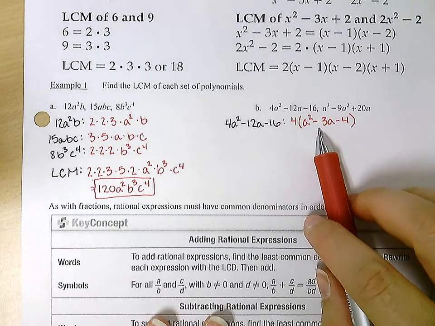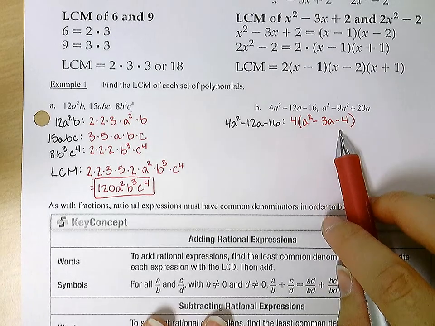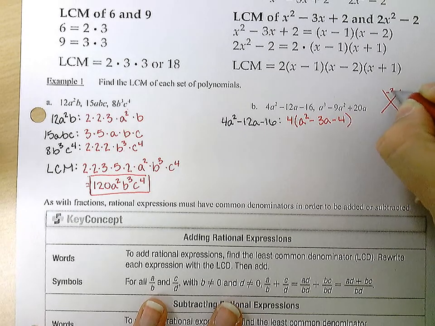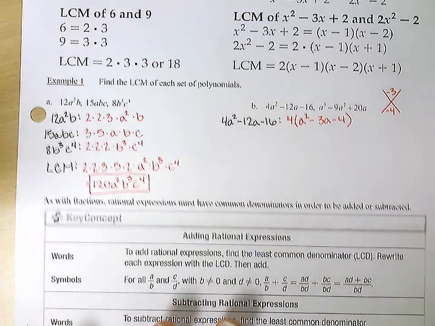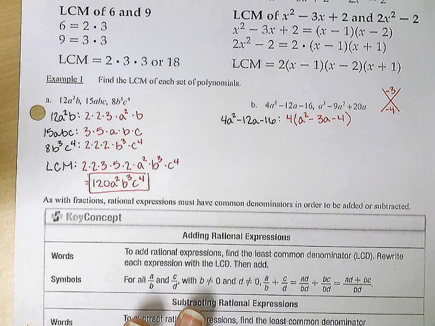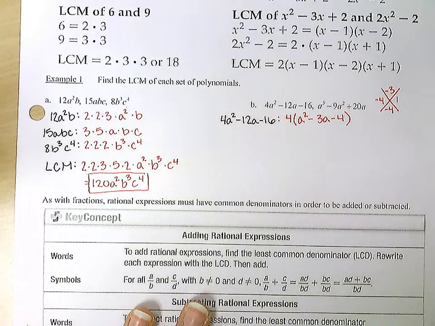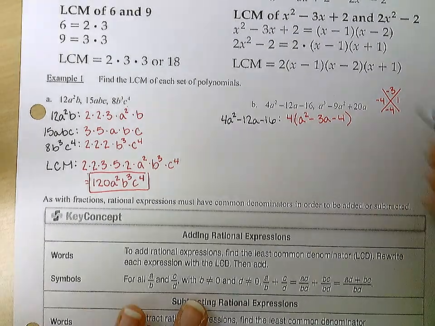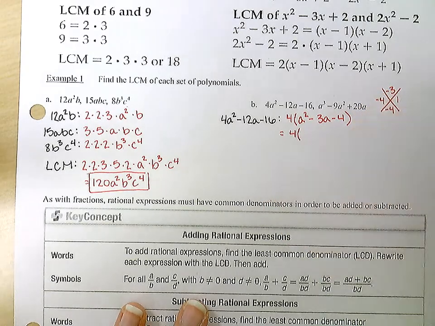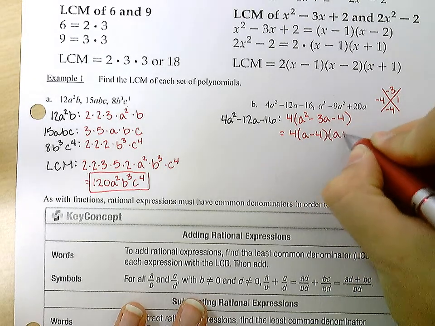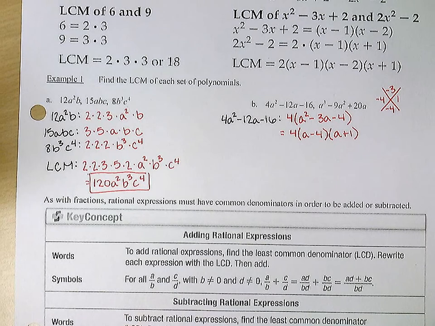Now I can factor this further. To factor this, you can use the x method. What adds to negative 3 and multiplies to negative 4? 1 and negative 4. So this factors into 4 times the quantity a minus 4 times a plus 1. That was my first term, and I factored it.